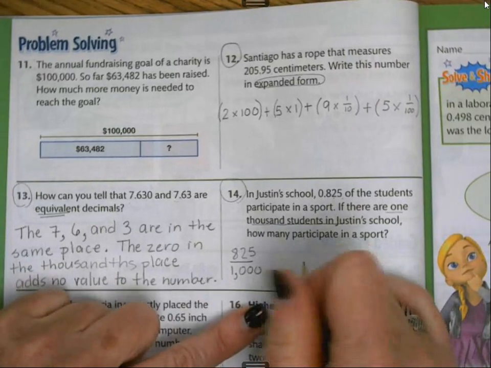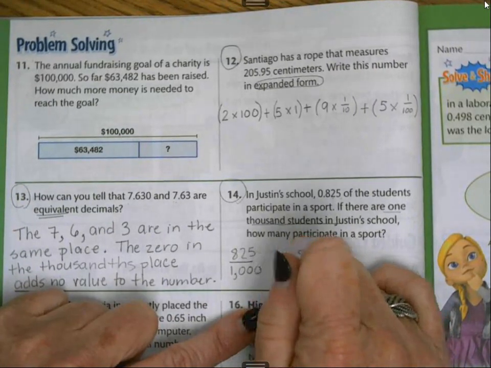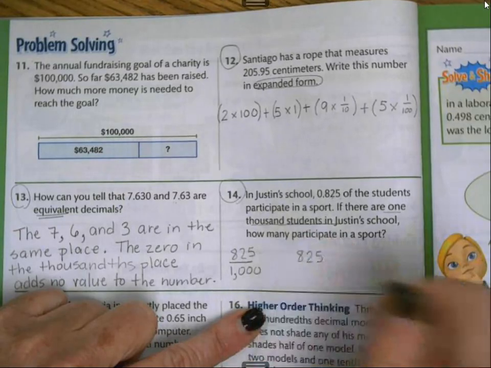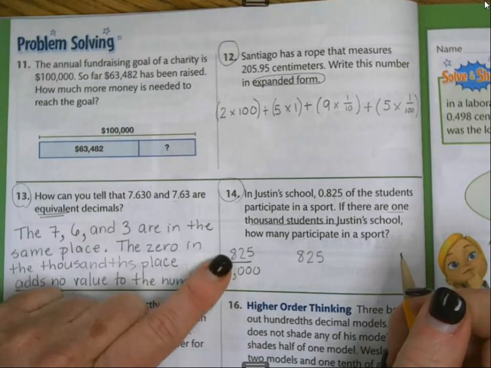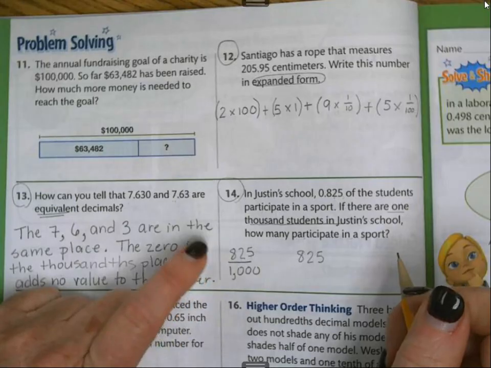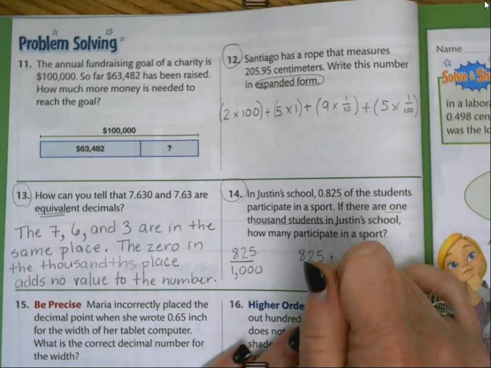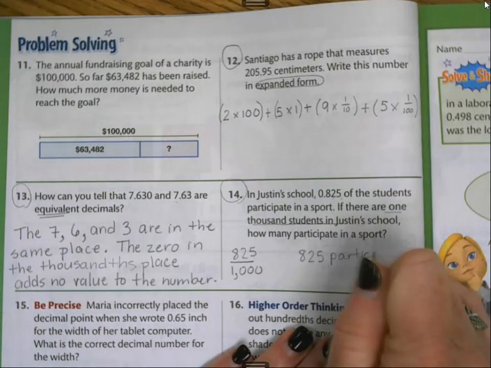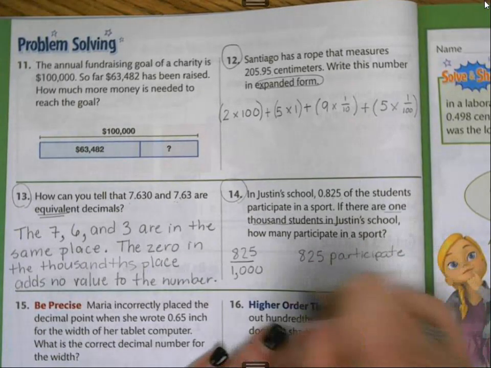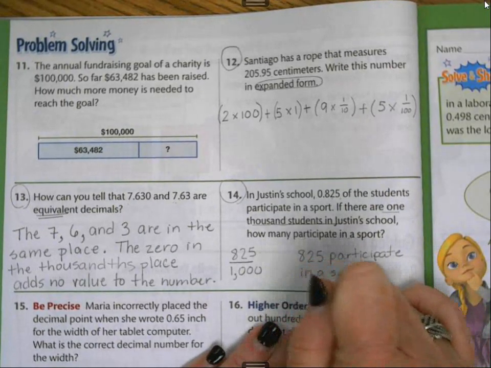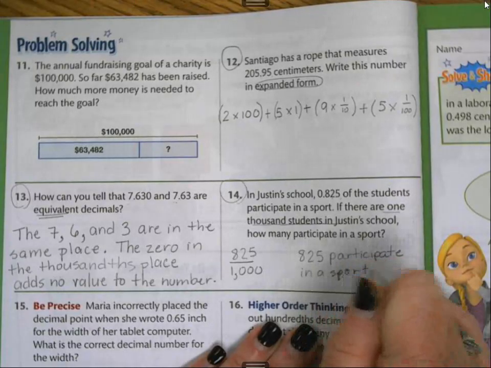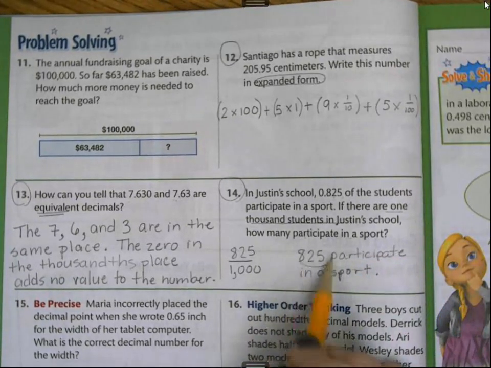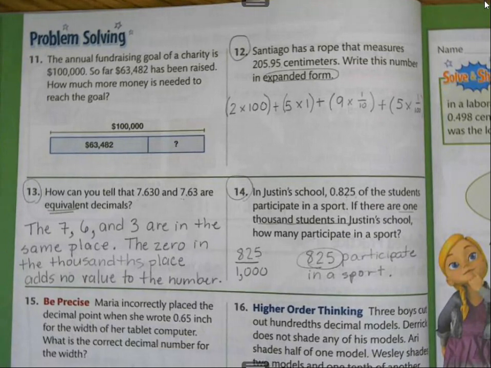So what that tells me is that 825 students, the numerator answers this for me, 825 out of those 1,000 students participate in a sport. Okay, so 825 students participate in a sport.